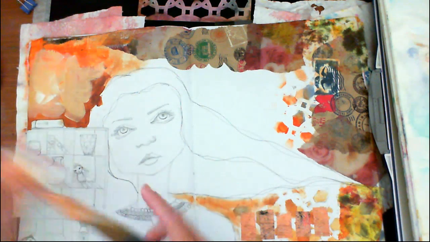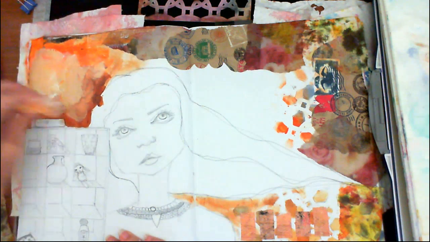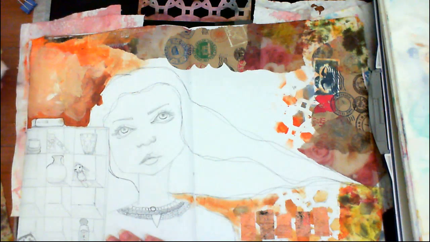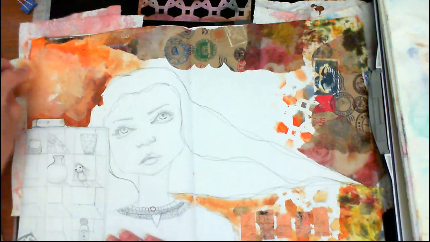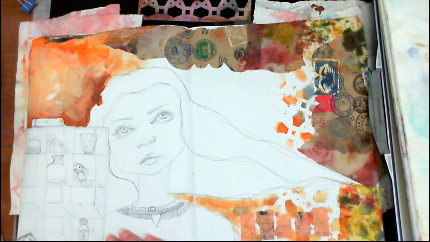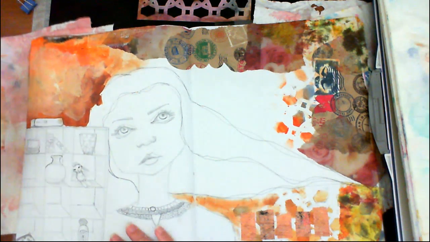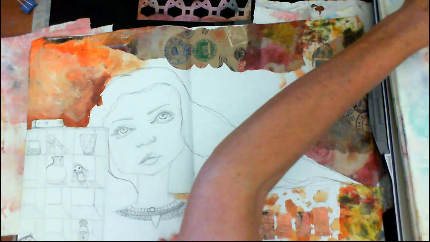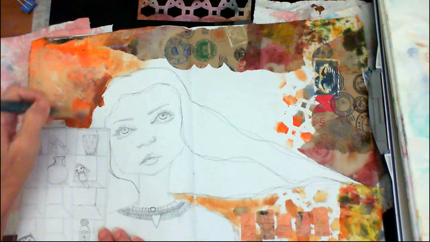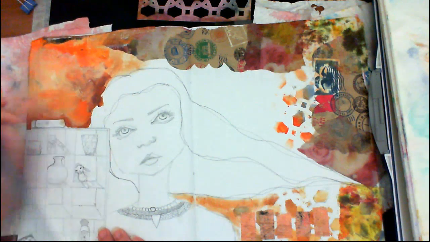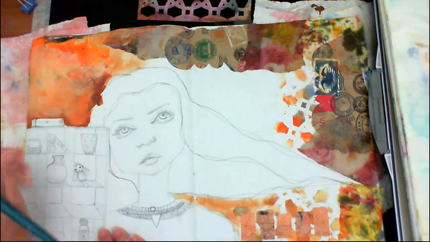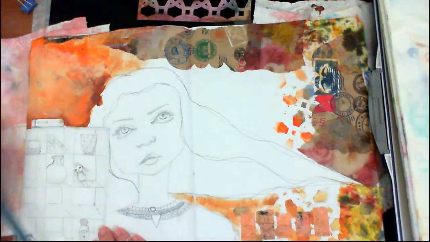I'm going to take the baby wipe that I've got and move to a different area, and I'm just going to soften a few of the edges and then use it to help create a little bit of texture, and maybe even just wipe away some paint with it. There we go. That looks good. And then I think I'll come in and put just a tiny bit of orange down here, and use my fingers to get this messy but blended appearance.